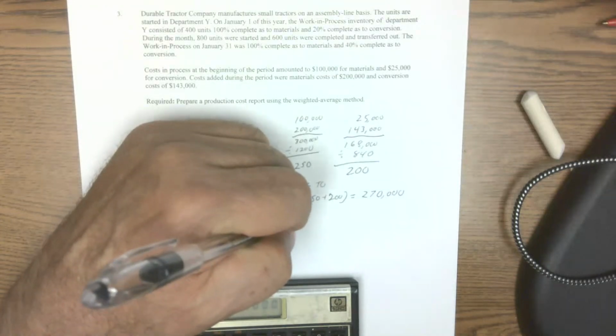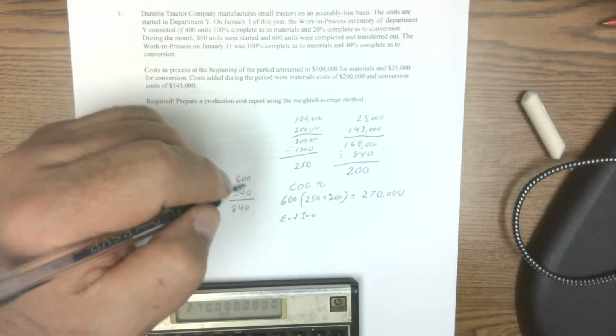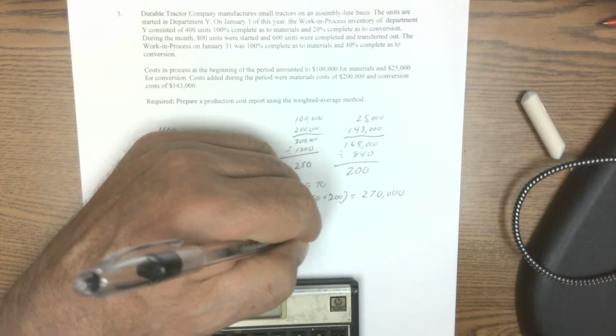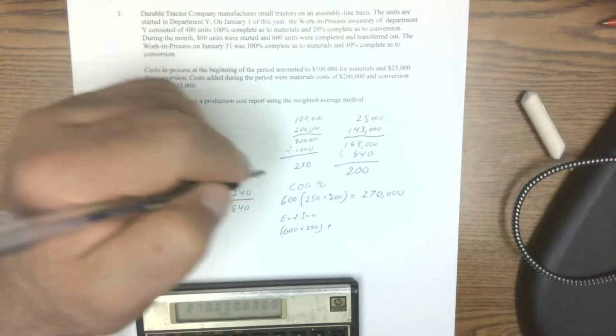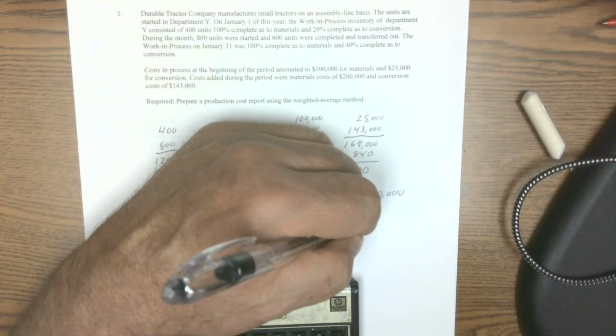And then our ending inventory is going to be 600 times 250 plus 240 times 200.